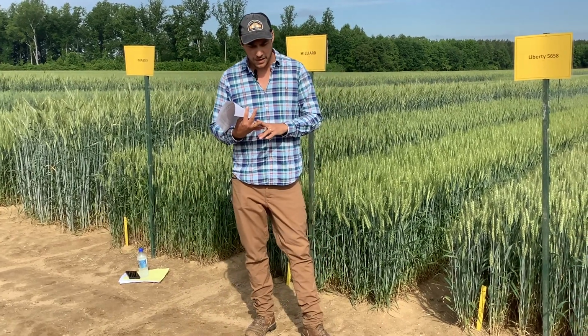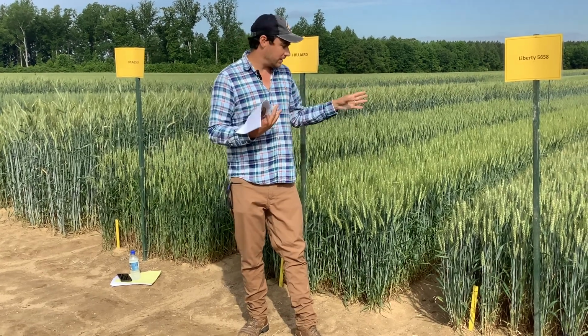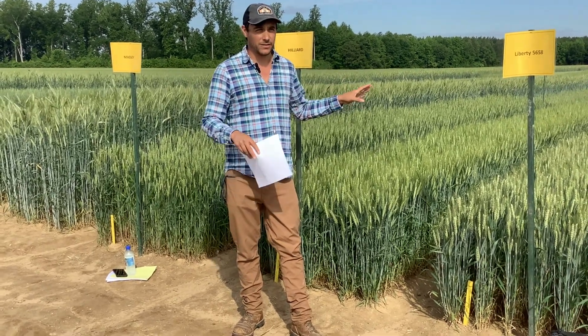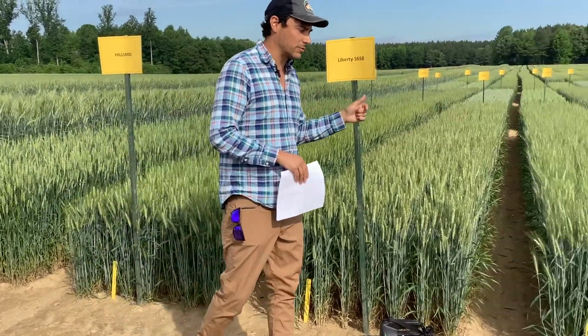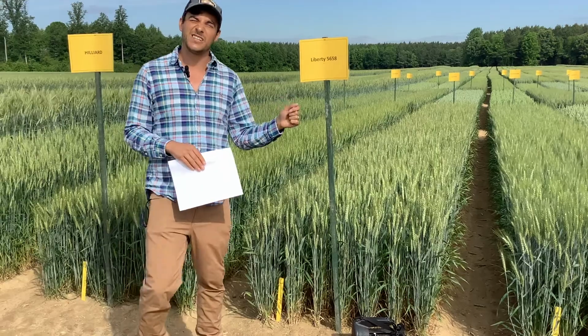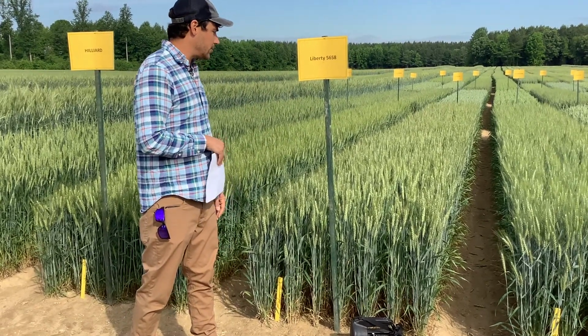leaf, as well as various other agronomic qualities. Liberty's 5658 was released 2019, I believe. This one didn't see as widespread adoption.